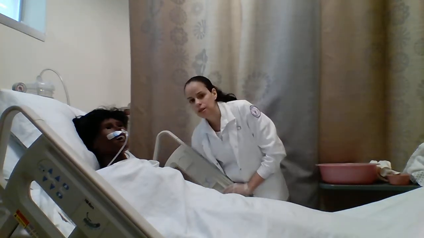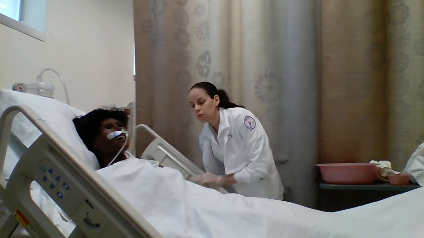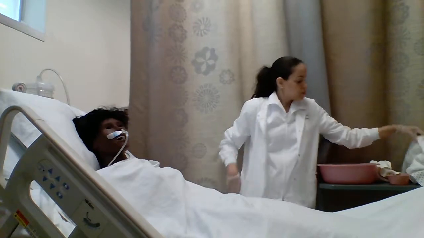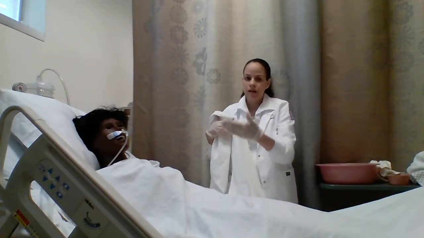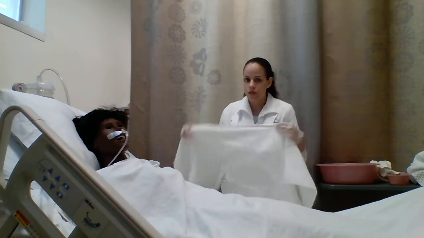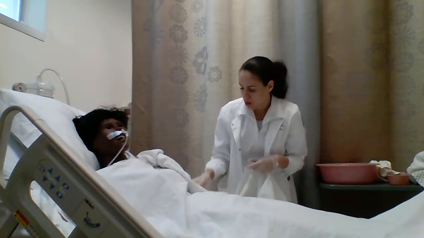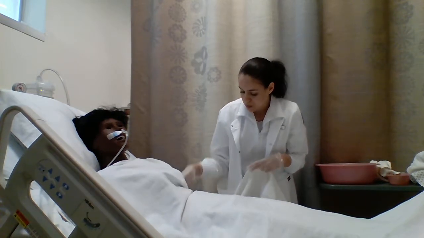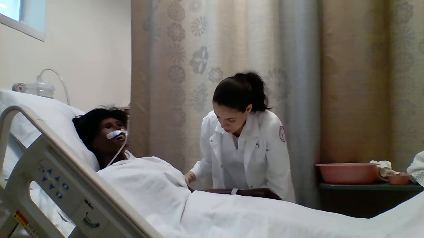Just put this down, and just take a towel. I would basically do the same thing I did on the other side. Put a towel under the arm. Identify myself and explain the procedure to the patient. Created privacy already for the patient.